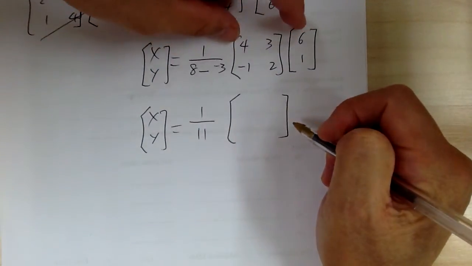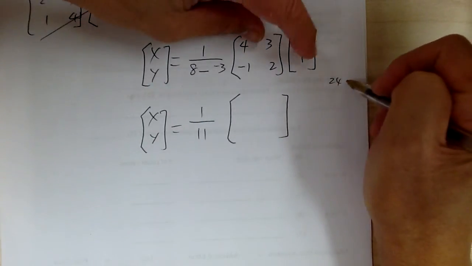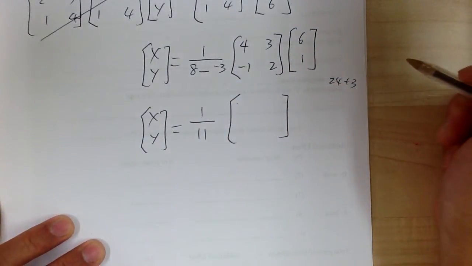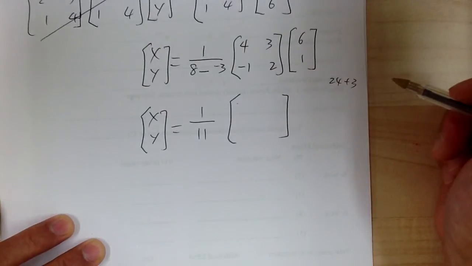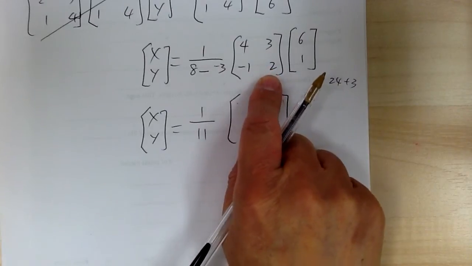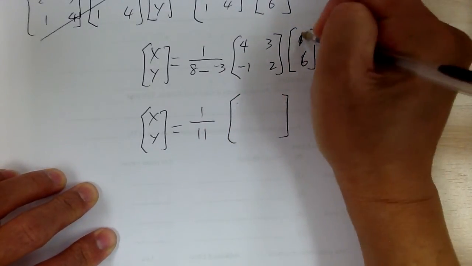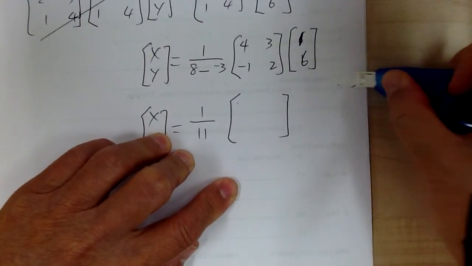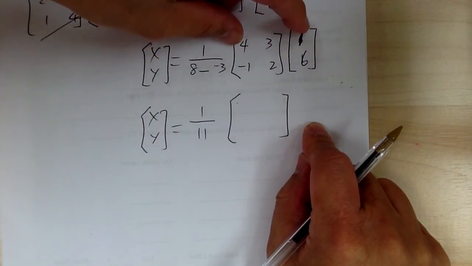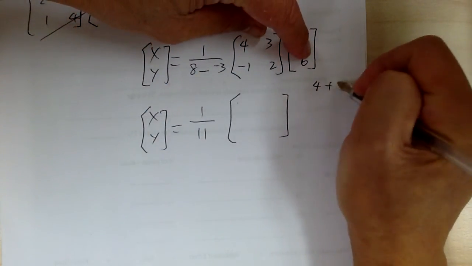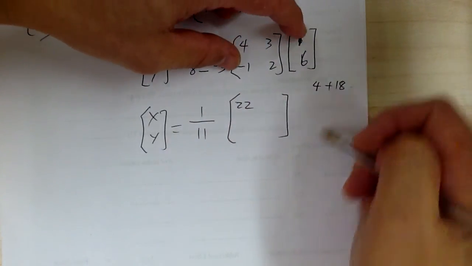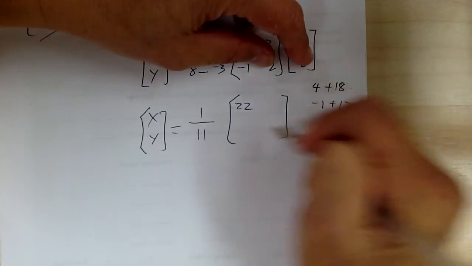So this would be 24 plus 3, so it would be 27. Oh wait, no. 24. Wait, did I do something bad? I think I did something bad. 4, 3. Oh, dyslexic. There you go. Okay, there we go. Sorry about that. A little bit of dyslexia kicked in. Okay, so you got 4 plus 18, so this will give you 22. And then you have -1 plus 12, which gives you 11.